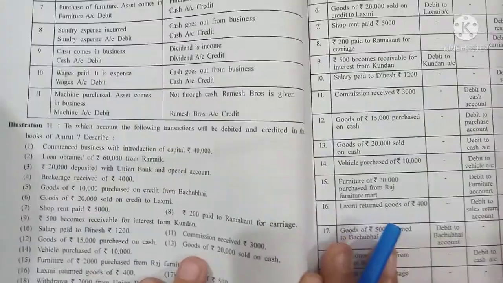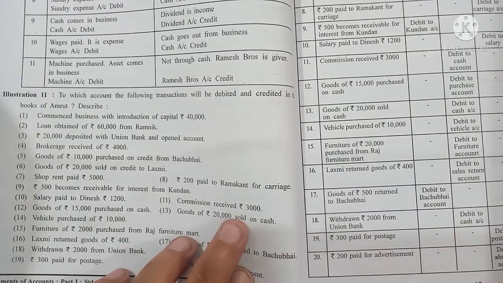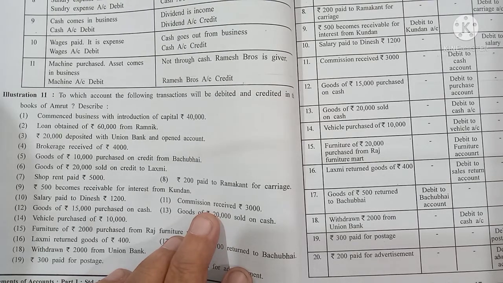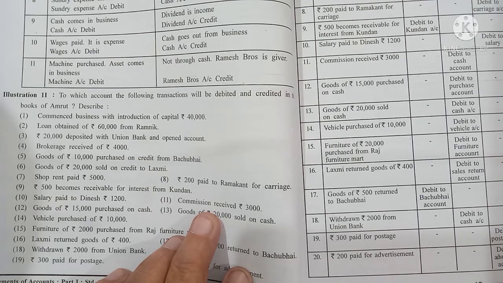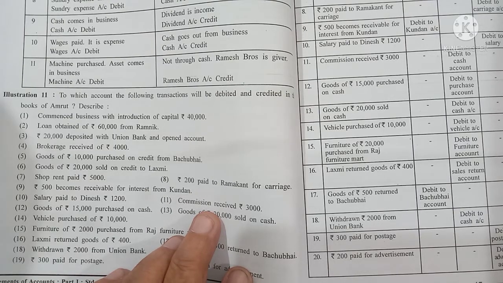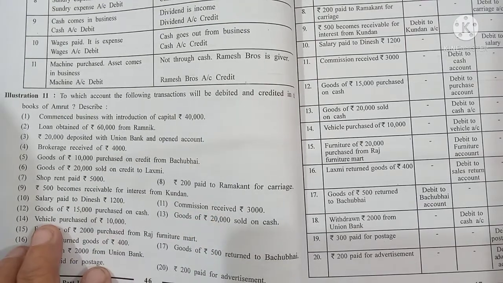Number 11, commission received of rupees 3000. It is a cash transaction. One is commission account and the other is cash account. Cash is real, debit comes in, and commission is nominal, credit income. That is 11.